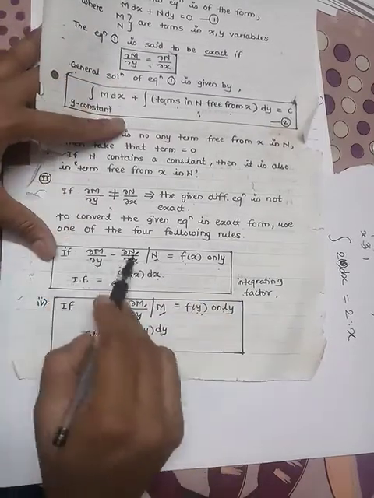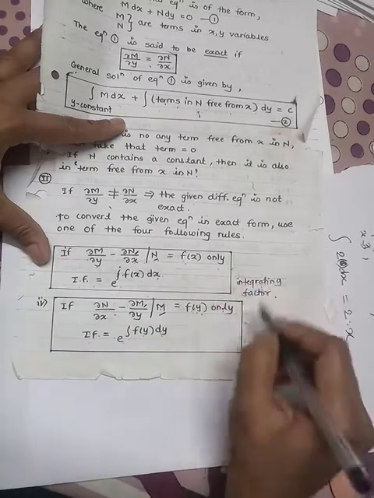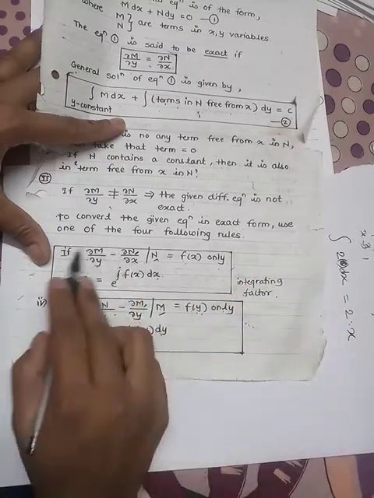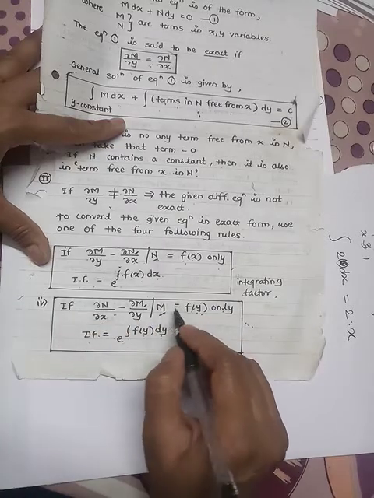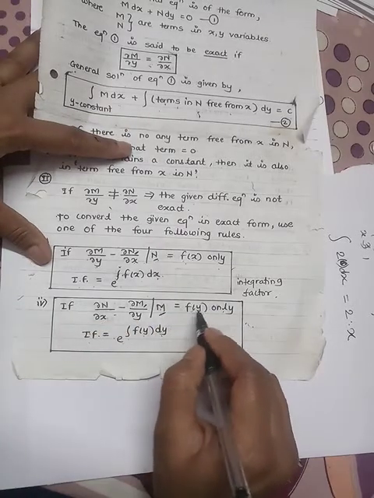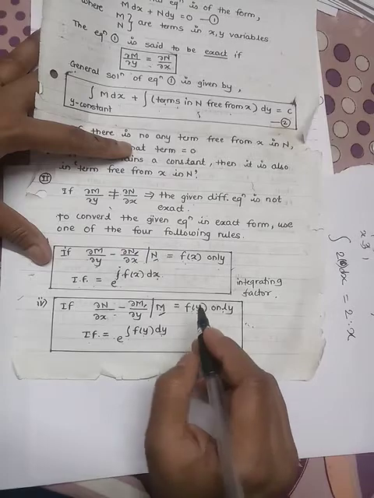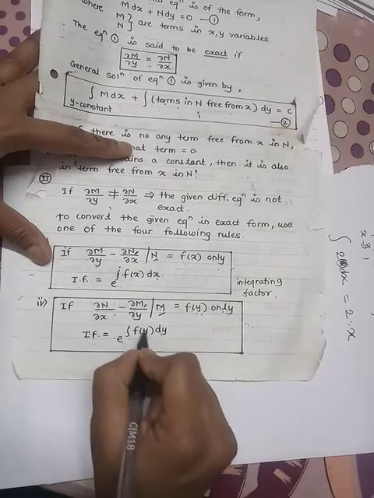And then take the reverse term. First two rules are the same. So reverse, Nx minus My upon M. Then this should become f(y) only. Then IF is e raised to integration f(y) dy.